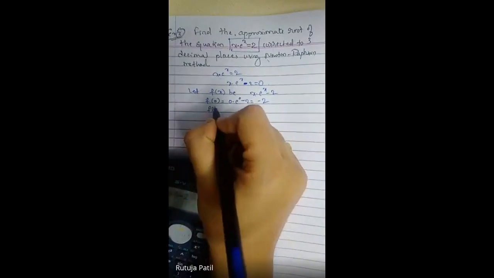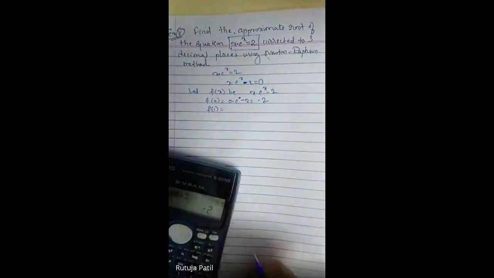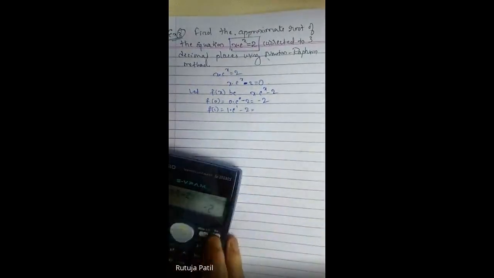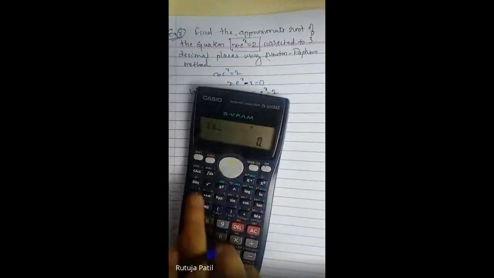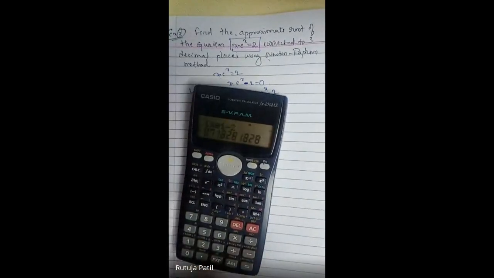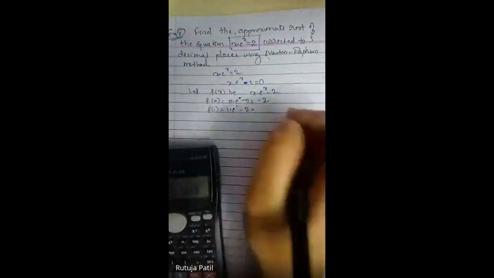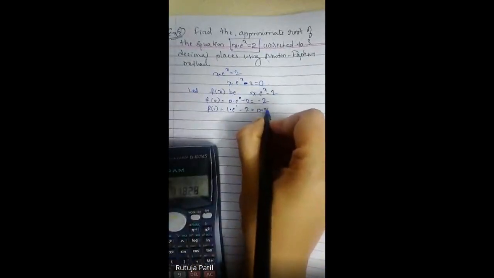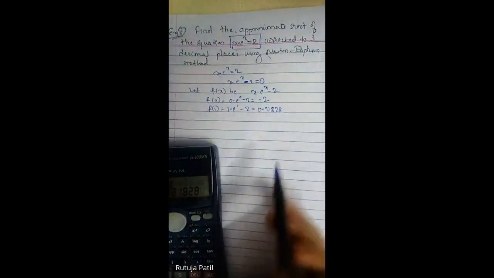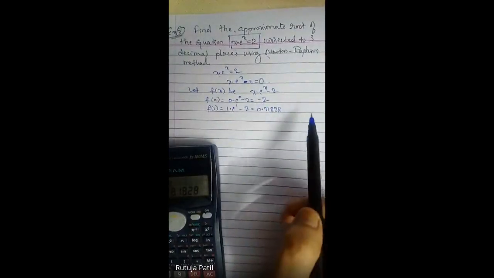Now, f of 1, that is 1 into e to the power 1 minus 2. That is 0.71828. Now check, one value is negative and one value is positive.